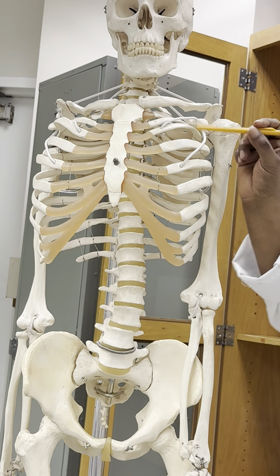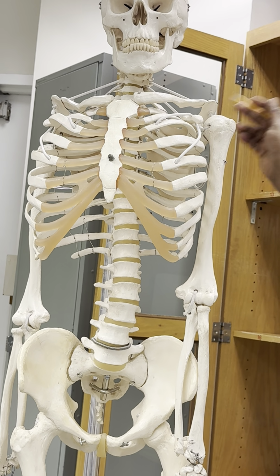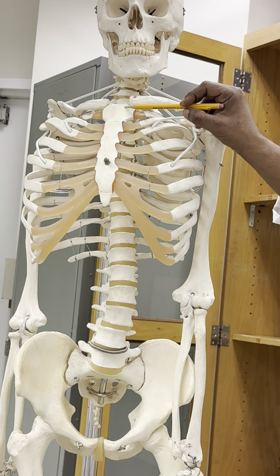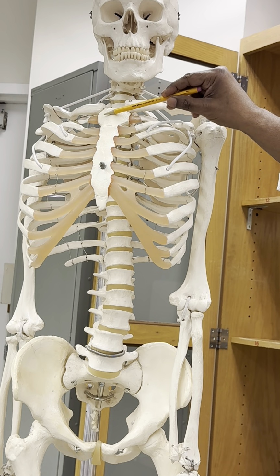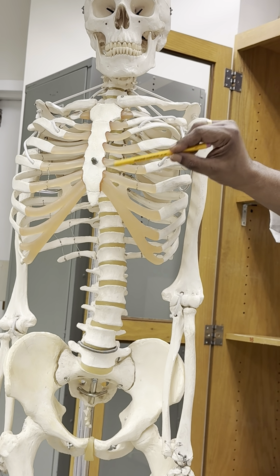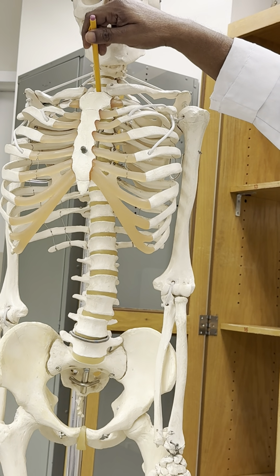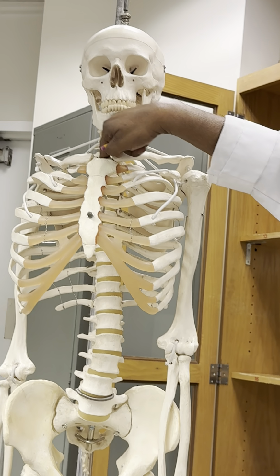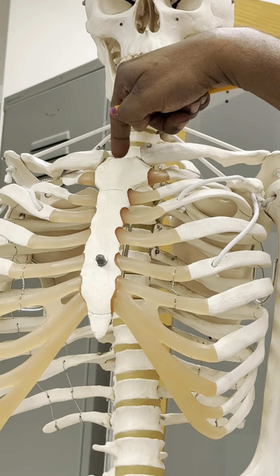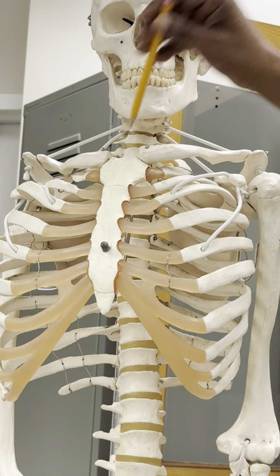The breastbone or the sternum has three parts. This is called the manubrium, this is called the body, and this is called the xiphoid process. Over here, there's a little notch. This is called the jugular notch, which is where the jugular vein passes.